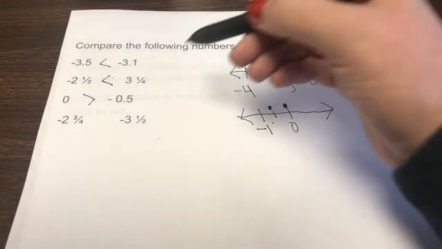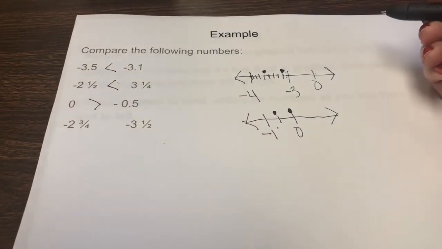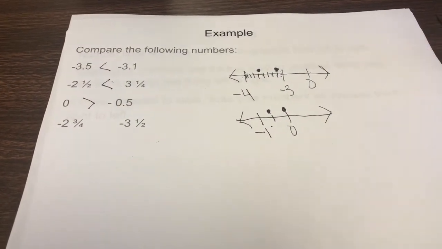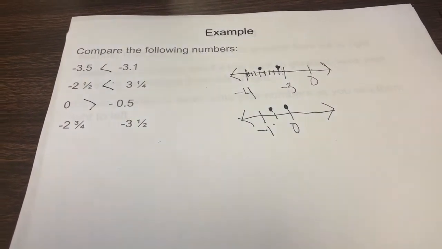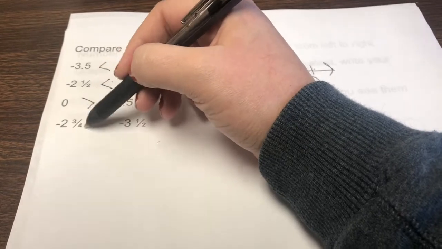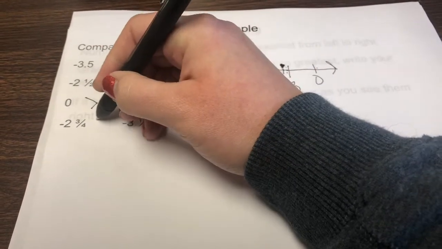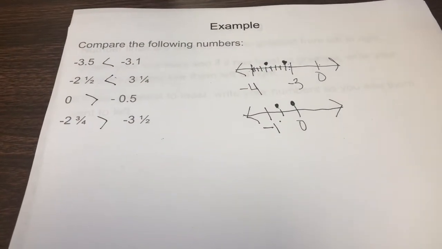Now I have -2 and 3/4 and -3 and 1/2. Now without making a number line, let's think which one would be closer to 0. Whatever number is closer to 0 means that it is greater. I would say -2 without even looking at these fractions. -2 is closer to 0, which means -2 and 3/4 is greater than -3 and 1/2.